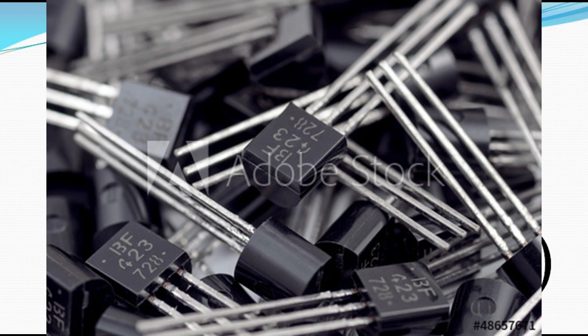The BJT transistor is a current controlled device. Remember, I have already mentioned this in my previous video, while the other one, which I mentioned in my first video, the field-effect transistor, is a voltage controlled device.